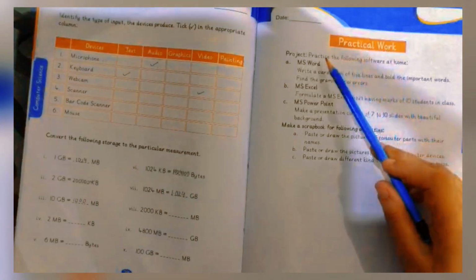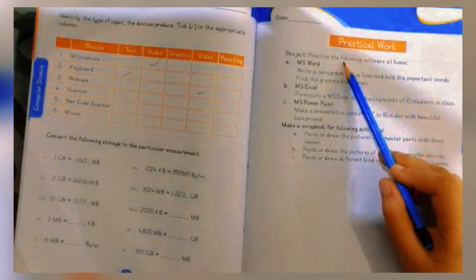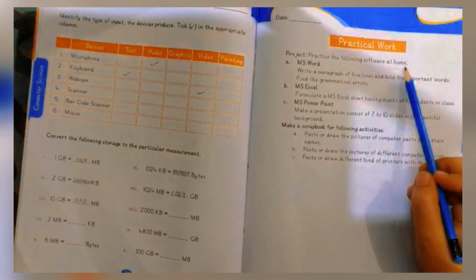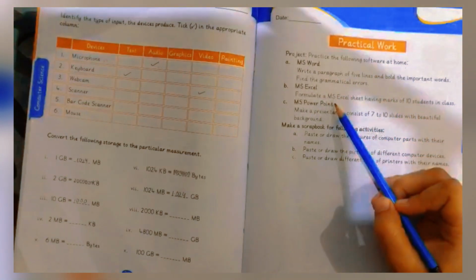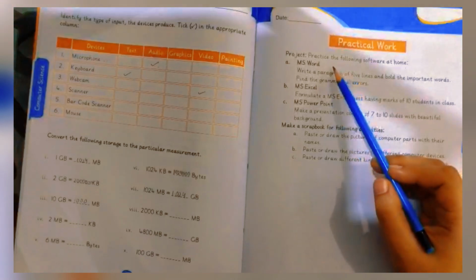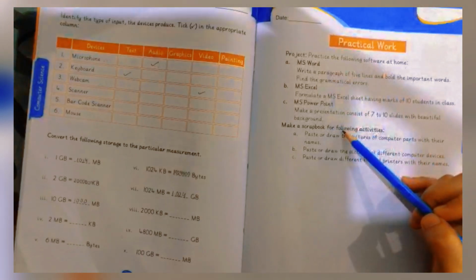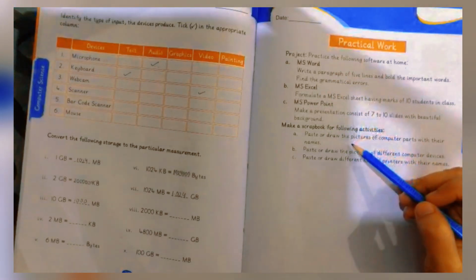Practical work. Practice the following software at home. For example, we have Microsoft Word, Microsoft Excel, Microsoft PowerPoint. You have to do the practical work by yourself and submit it to your teacher.